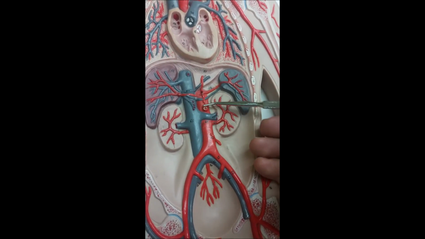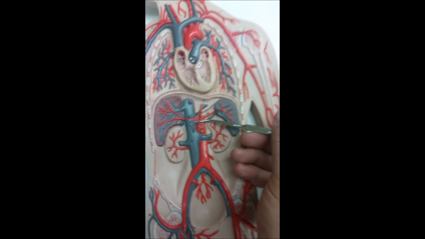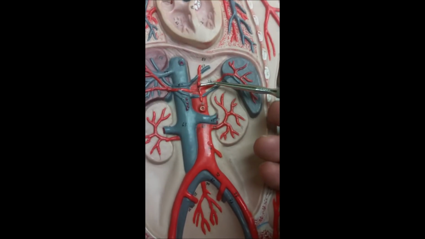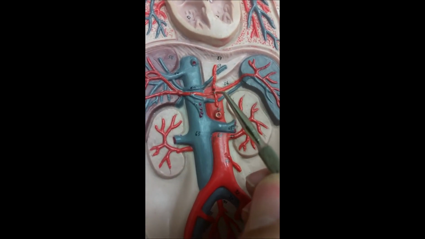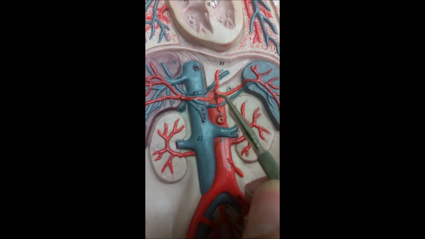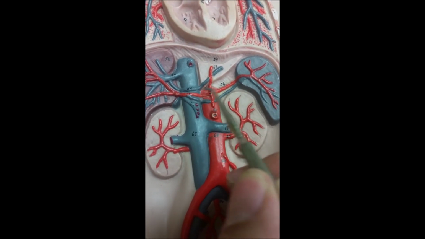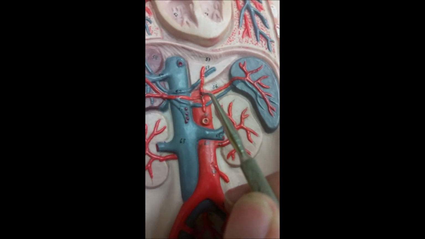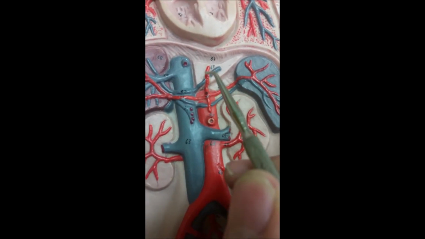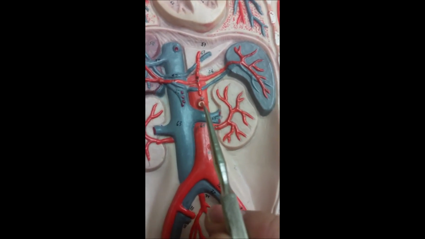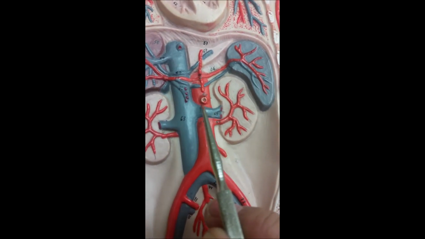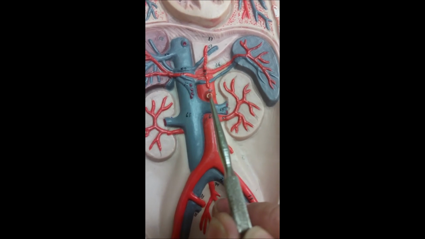If you're looking at these branches that are coming from the anterior aspect of the aorta, you will see this is the celiac trunk, and it's called trunk because when you see trunk, it means that you will see branches after that. So this is the celiac trunk, and you will see branches coming out of it. Then you have this coming from the anterior aspect of the aorta, and this is called the superior mesenteric artery that will supply the intestine.